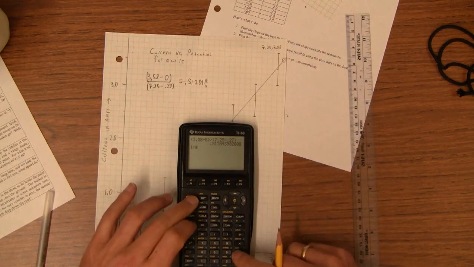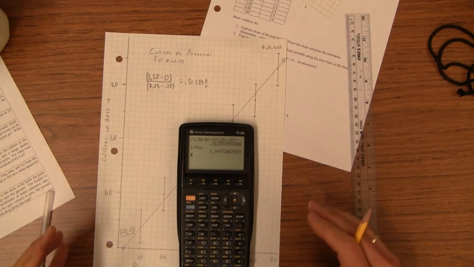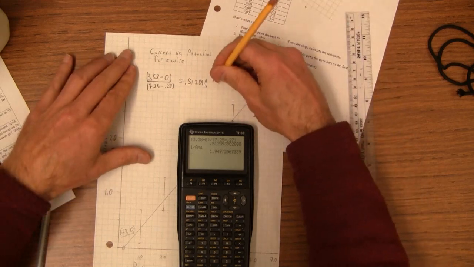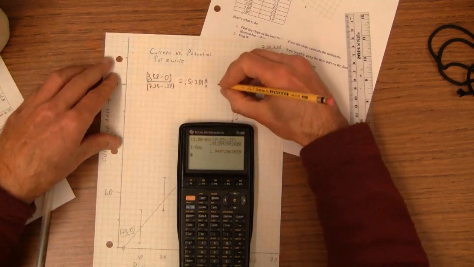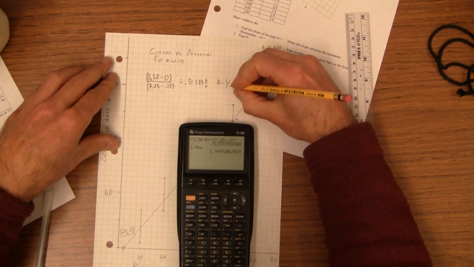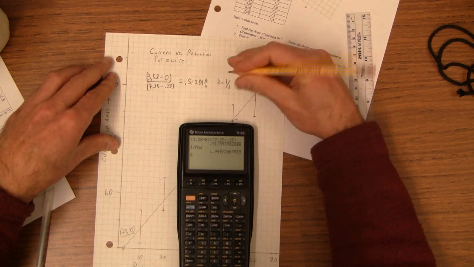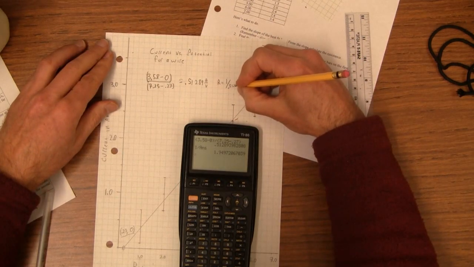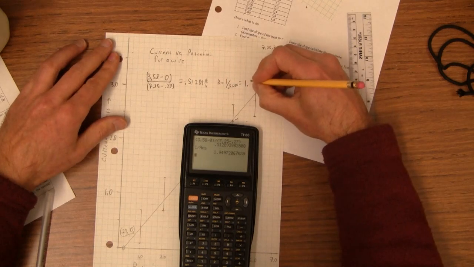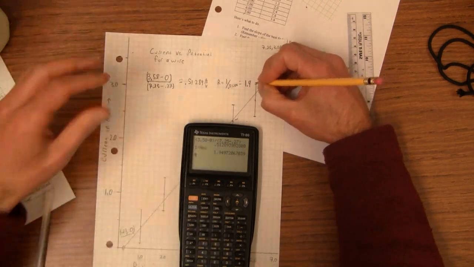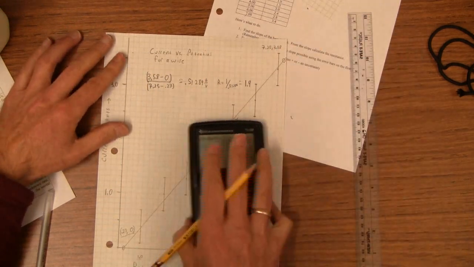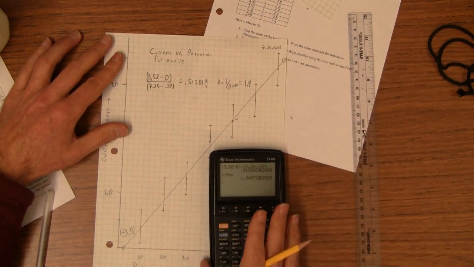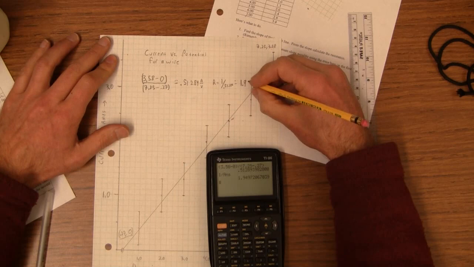Now 1 divided by that gives me my resistance, since my slope is 1 over R. So R is 1 divided by 0.51289, and I'm getting 1.9, which I'm not happy about at all because the Excel gave me like 2.04, but that's okay, whatever you read and whatever it is. I don't know why. Okay, so 1.9, that's what my calculator says, so that's what I'm getting for that resistance.